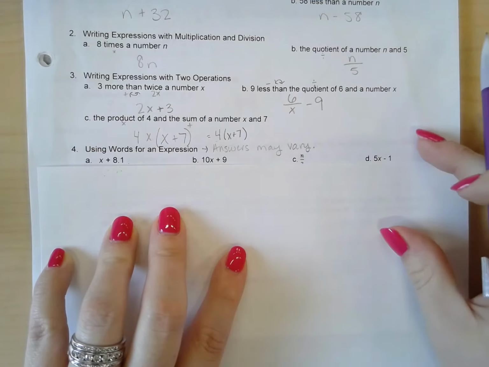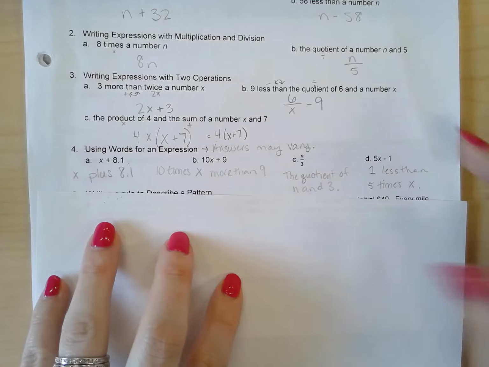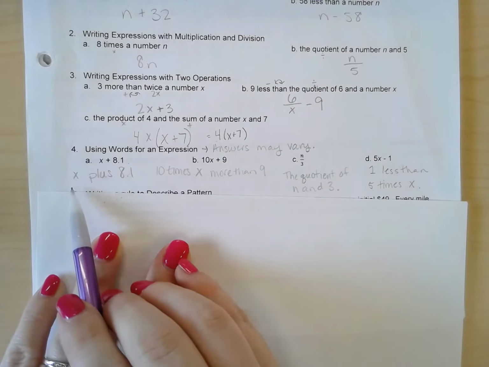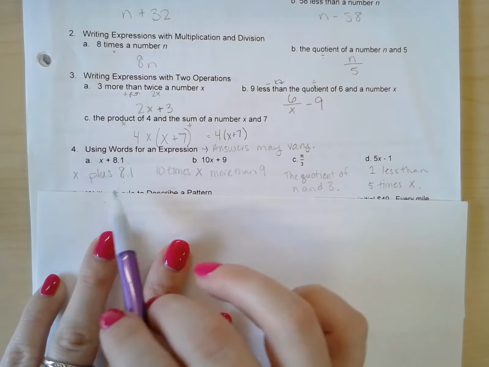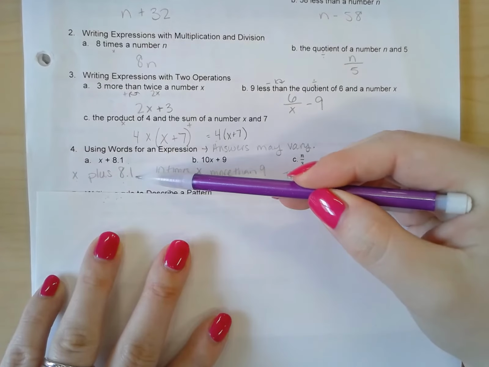Okay, so I have multiple different answers. So here are the ones that I found. Now, if you want to do different ones, again, that's fine. So my first one, I just did x plus 8.1 because that's how I would read the problem. So I'm just going to translate it into English just like I would read it.